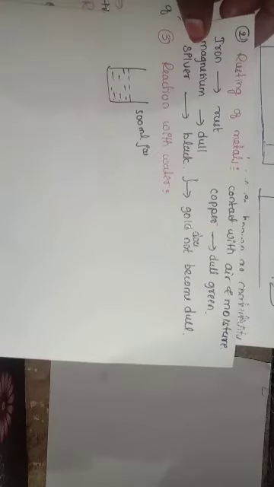Now take some sodium. Generally sodium is stored in kerosene, because if it is kept at room temperature it will catch fire. That's why sodium is stored in kerosene.